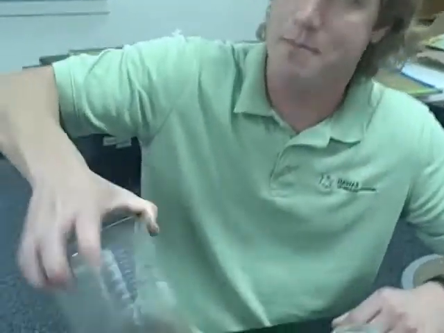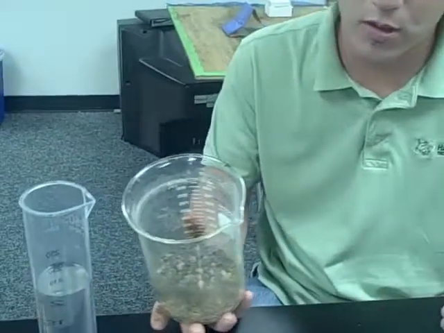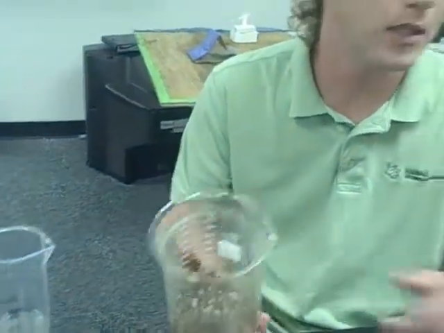Okay, now we have thoroughly mixed the sediment, and we are going to place them into the graduated cylinder to see the layering that occurs as a result of differences in settling rates.